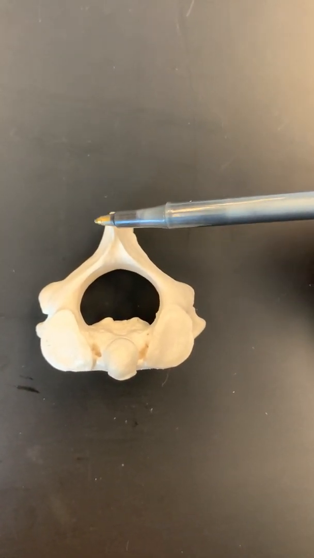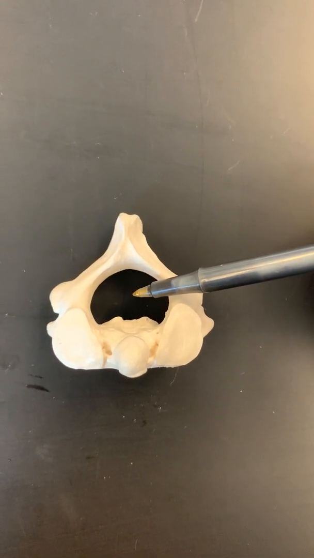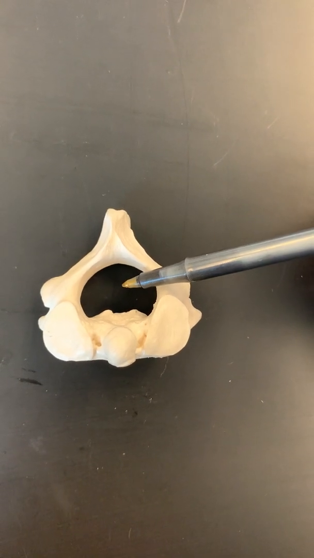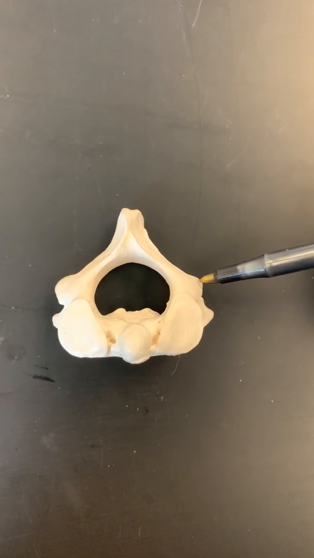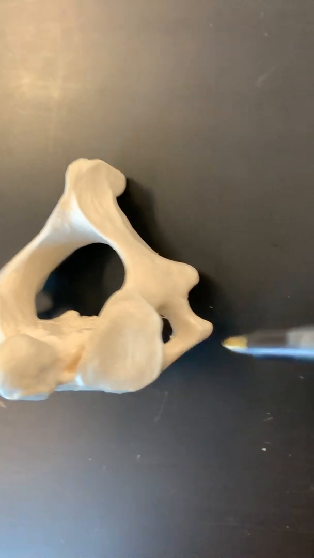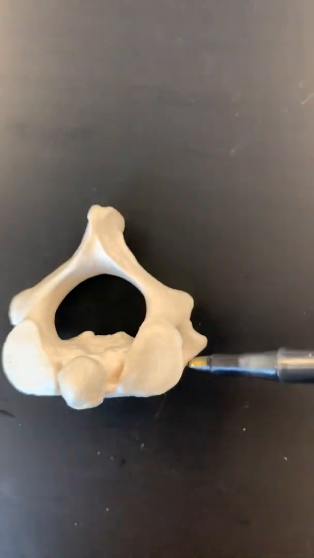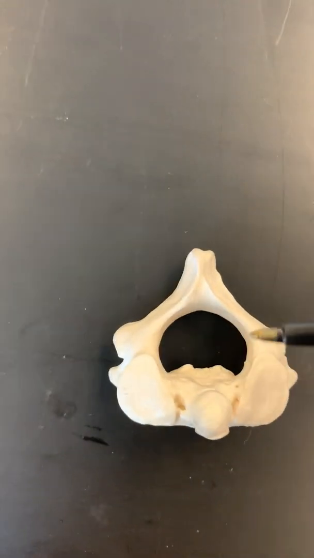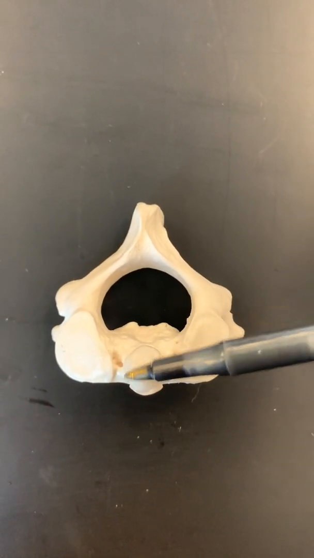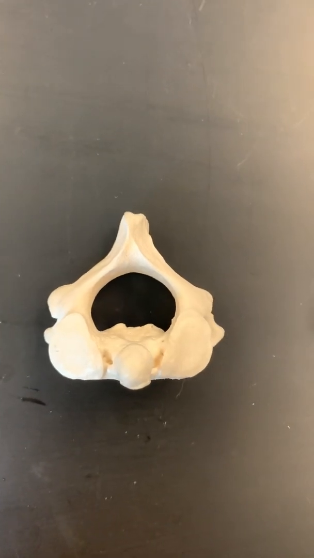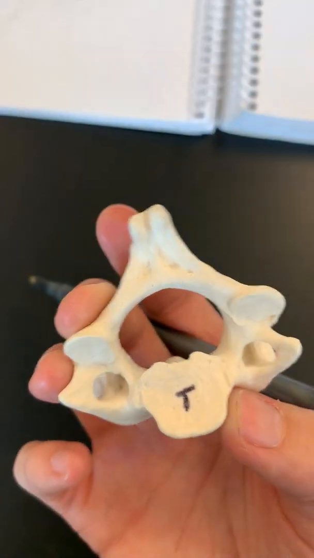So starting up here, we have the spinous process. Then we have the vertebral foramen. Transverse process is here. Number 7 is the transverse foramen. Difficult to see, but here it is. The body down here. Or really right here, the body. Okay. And this one is the axis. You should be able to tell me that if this one is sitting on your desk.